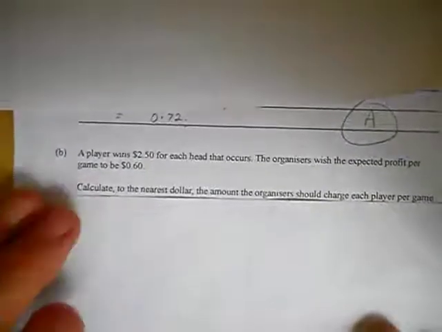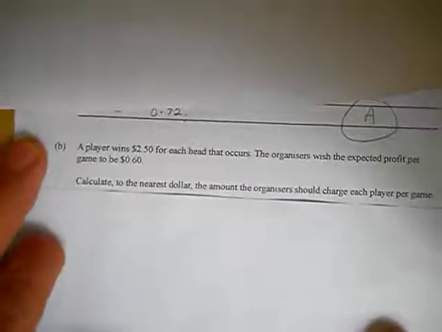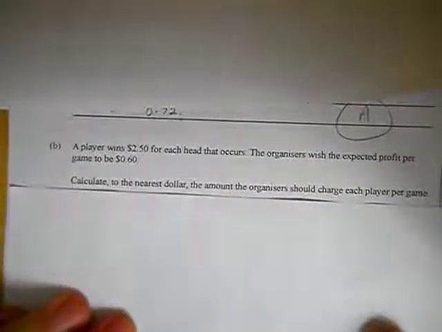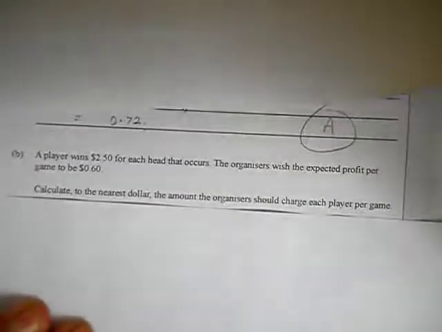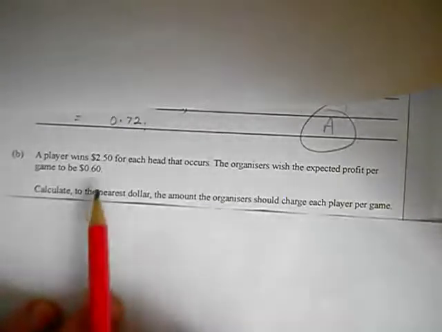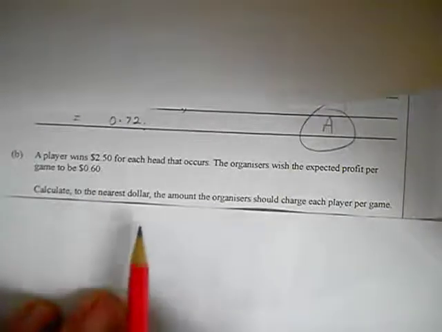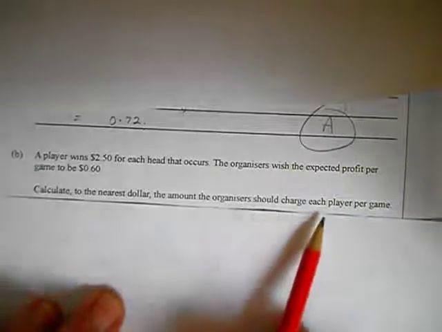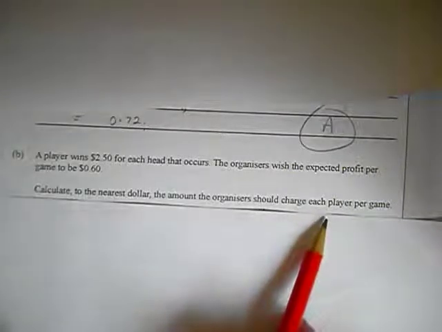2011 probability, question 1, part B. Okay, so we've got here a player wins $2.50 for each head that occurs. The organisers wish the expected profit to be 60 cents. And we've got to calculate to the nearest dollar the amount the organisers should charge each player per game.